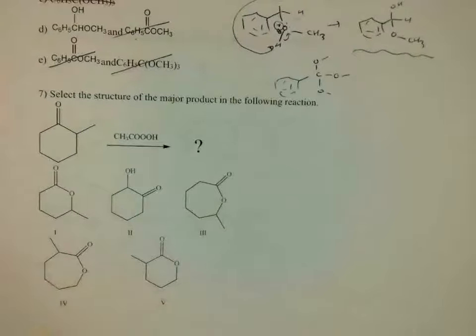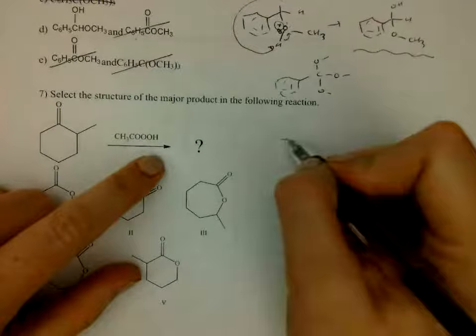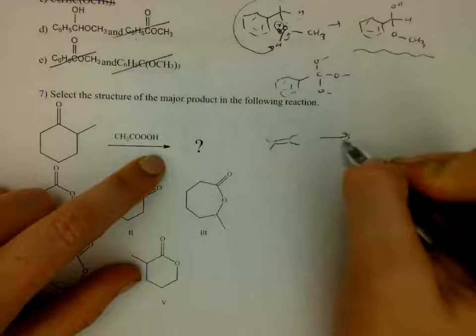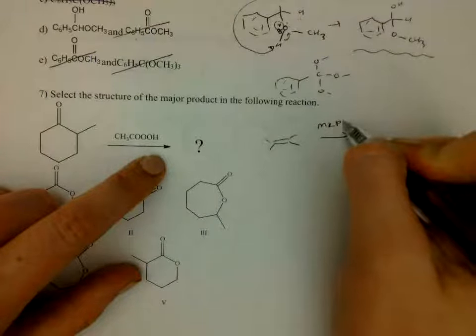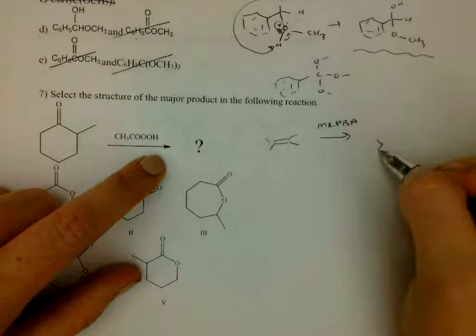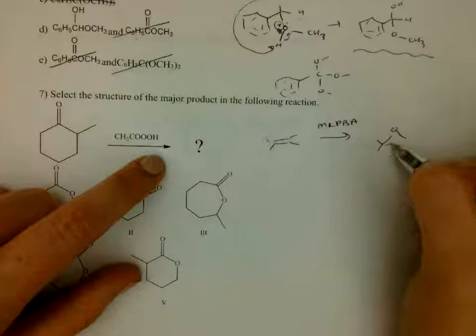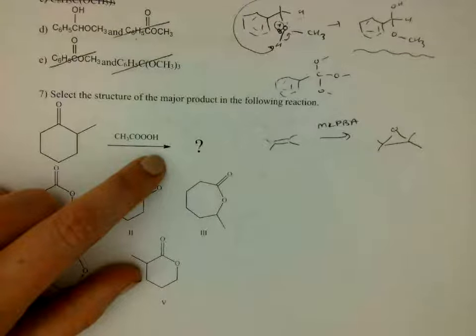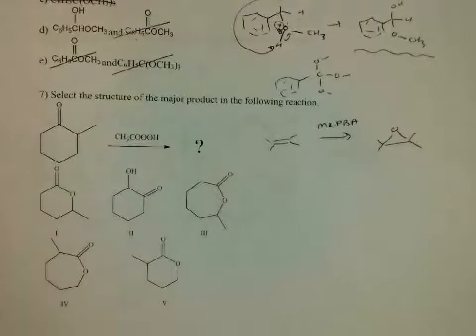Okay, this is a fun one. Number 7. I think you guys are going to like it. Baeyer-Villiger, Baeyer-Villiger is usually what I call it, is just using mCPBA, which you guys have usually seen to turn double bonds, mCPBA or any peroxy acid, you usually see it to turn it into epoxides, right? That's what you're used to seeing. But what this does is just insert an oxygen to one side or the other of a ketone. That's all it does. It turns a ketone into an ester.